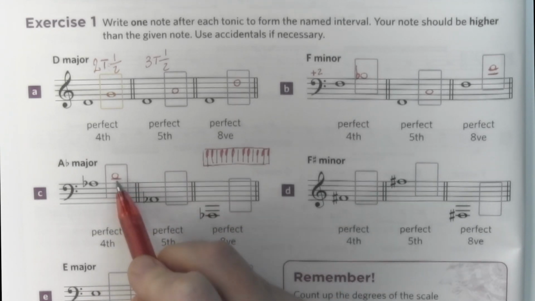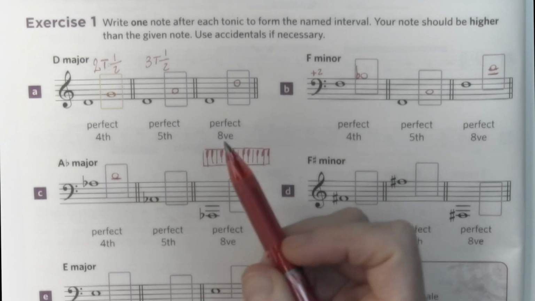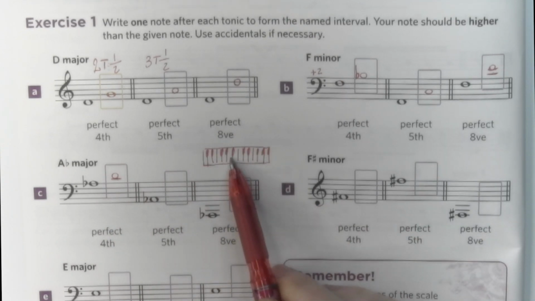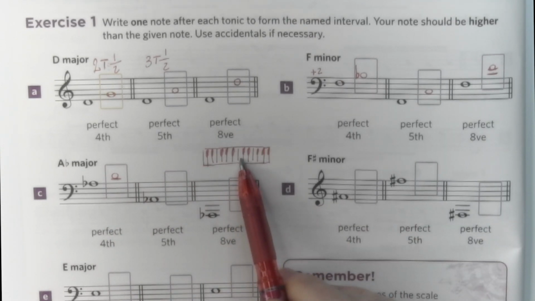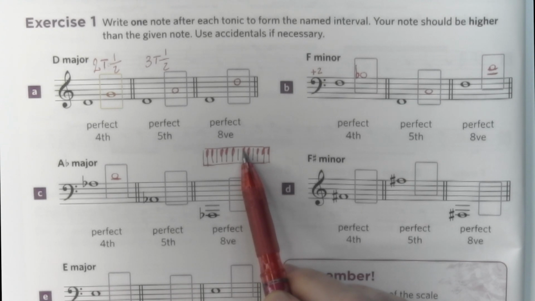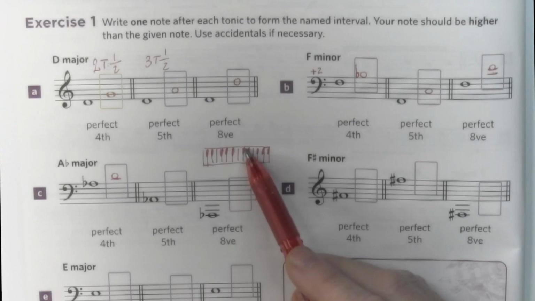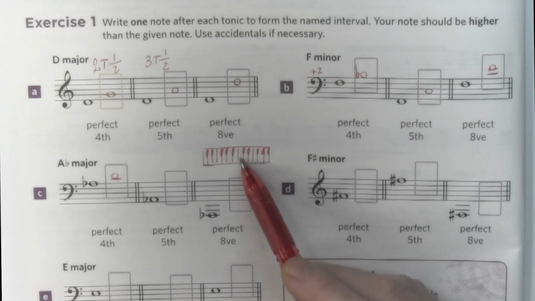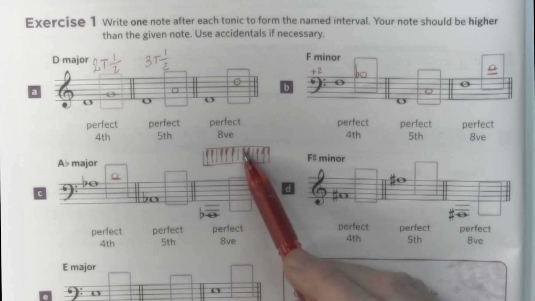This is Re in treble clef. This is Re in bass clef. Now would this be flat, sharp? Let's count. 1, 2 and a half. So Re flat. Now this note could be called C sharp as well.